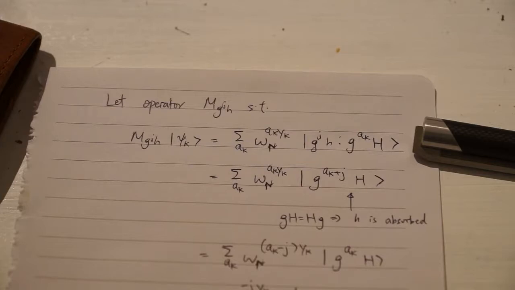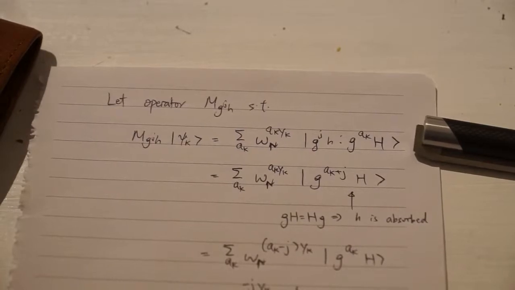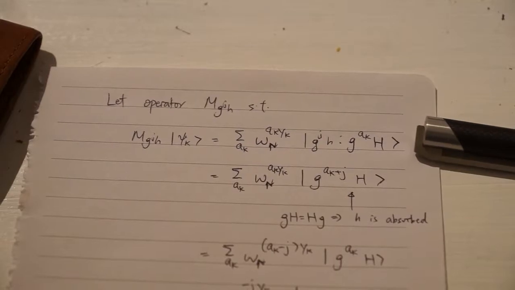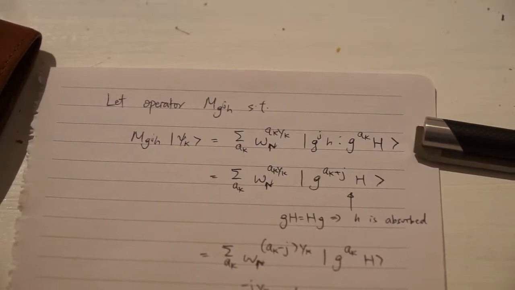To do this, let us examine the operator denoted by M subscript g to the power j times h, for some element h in big H. This is not a valid quantum operation because it is irreversible, but we will just analyze its effect formally, and then later we will apply it in a legitimate quantum operation.